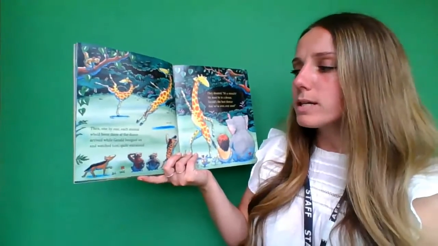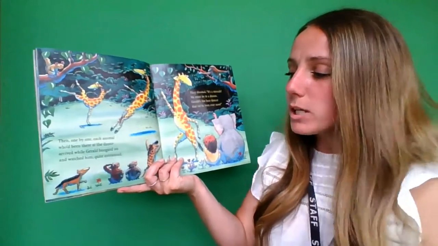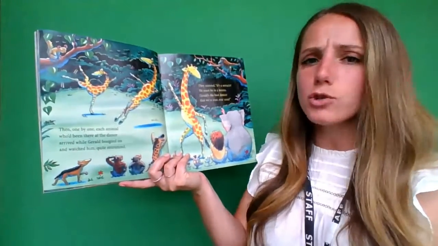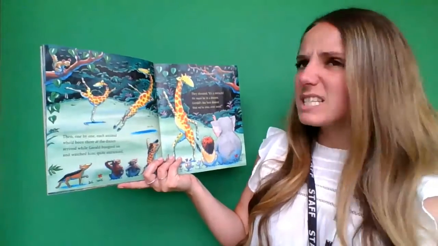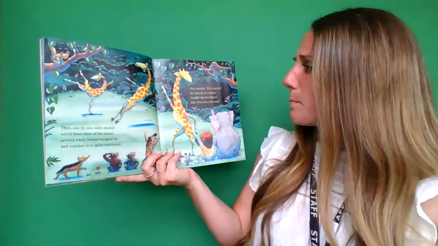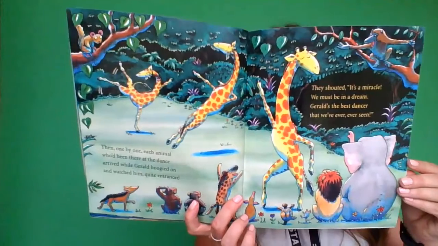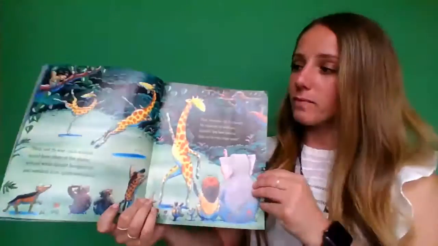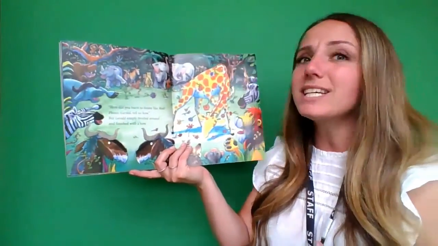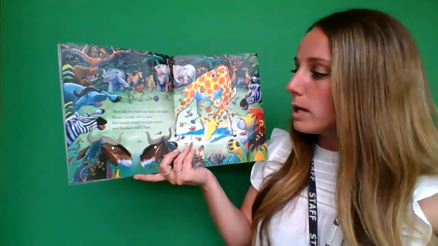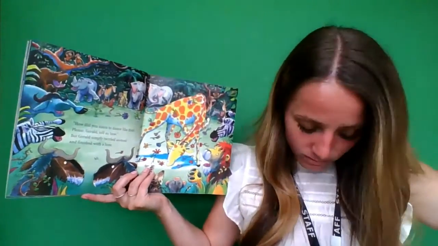Then one by one, each animal who'd been there at the dance arrived while Gerald boogied on and watched him quite entranced. They shouted, "It's a miracle! We must be in a dream. Gerald's the best dancer that we've ever seen. How did you learn to dance like that? Please, Gerald, tell us how." But Gerald simply twirled around and finished with a bow.